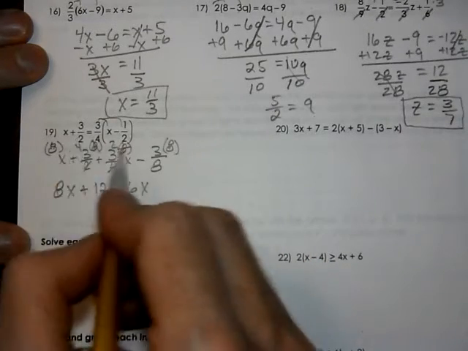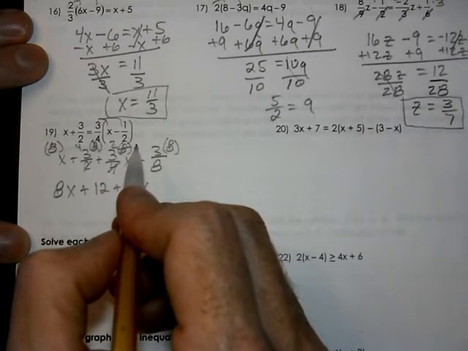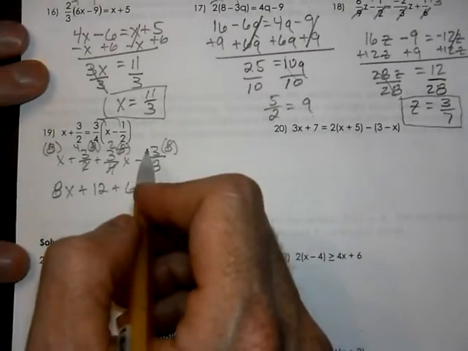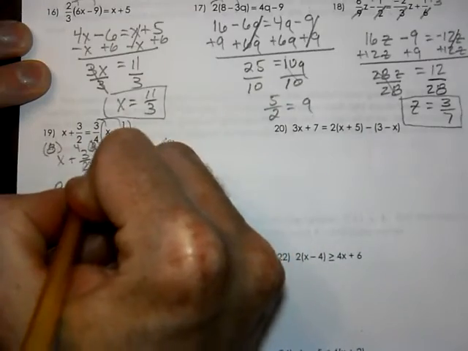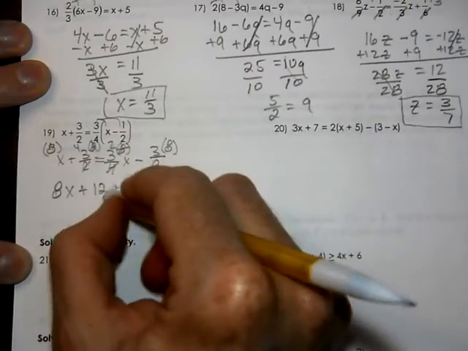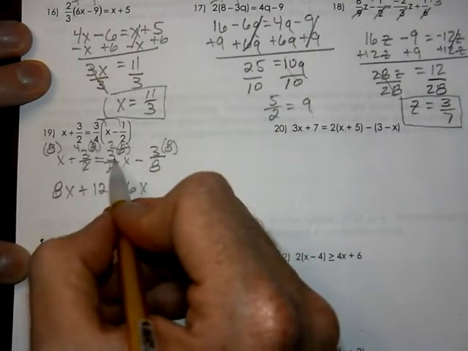Let's see, we did that. My confusion in here is that this should be an equal sign. Okay, so we're still going to have the 12. We're going to have the equal sign here.